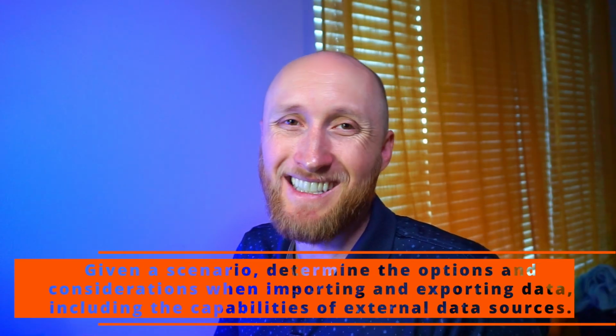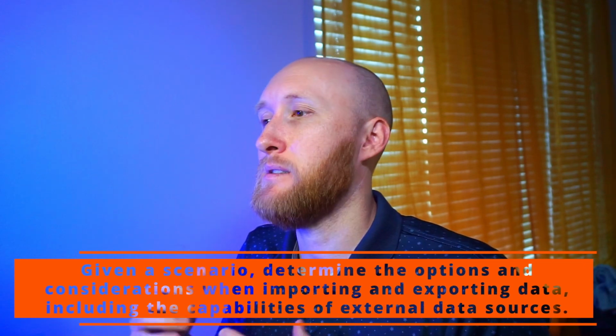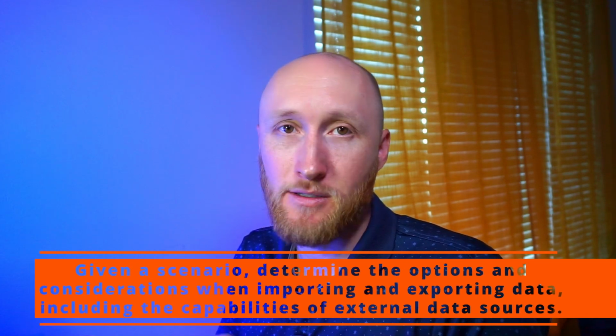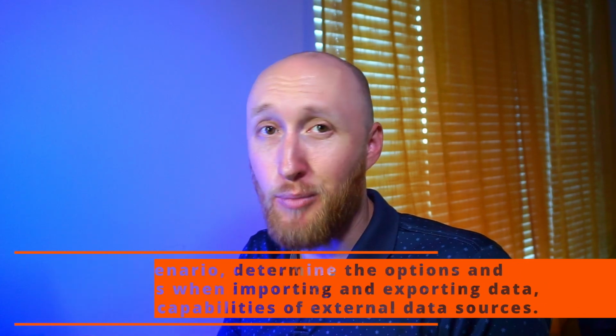The fifth and final bullet point is, given a scenario, determine the options and considerations when importing and exporting data, including the capabilities of external data sources. Talking about data import and export really isn't going to be anything new that you haven't seen on the other Salesforce exams. You really just want to understand the limitations of Data Import Wizard versus Data Loader, right? Data Import Wizard has a limitation of 50,000 records and really specific objects for standard objects. Whereas with Data Loader, you're able to do that across all objects and up to 5 million records.